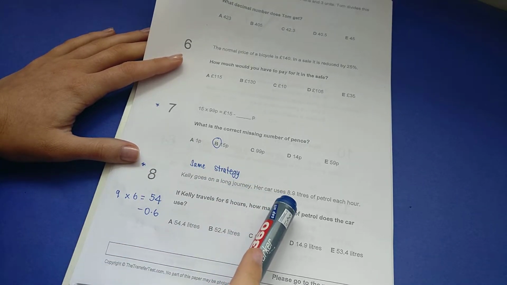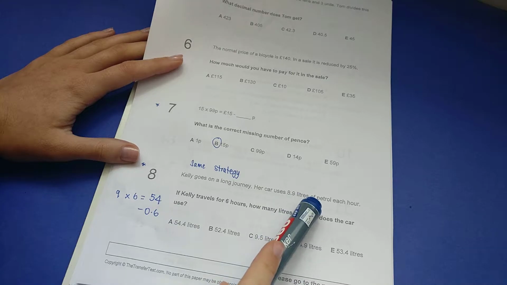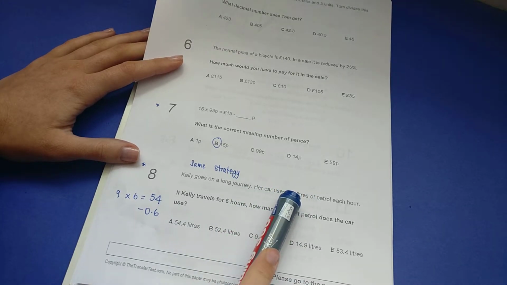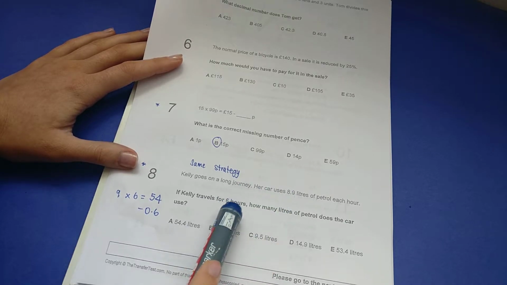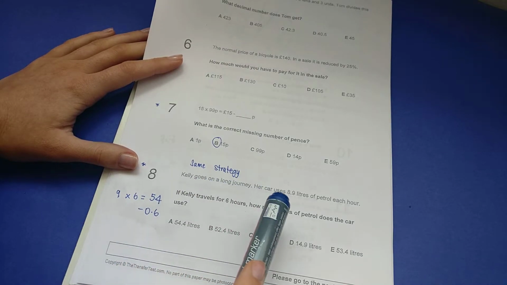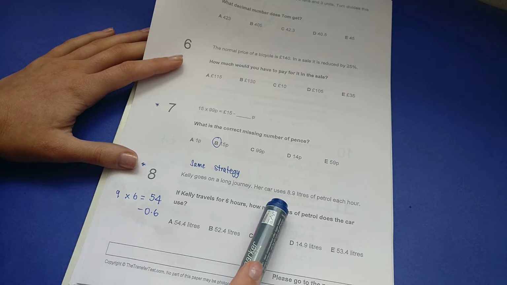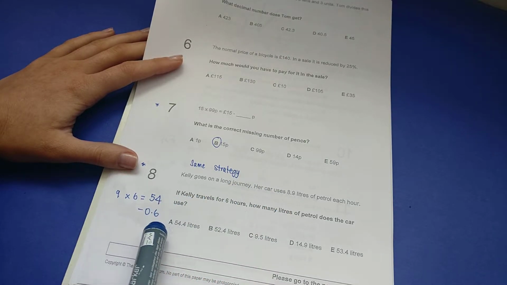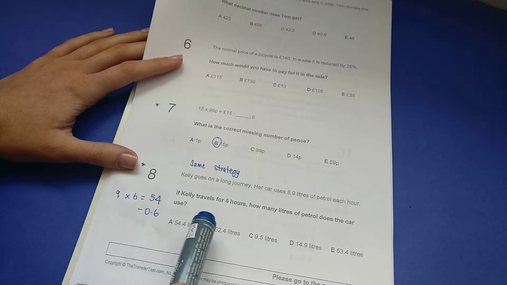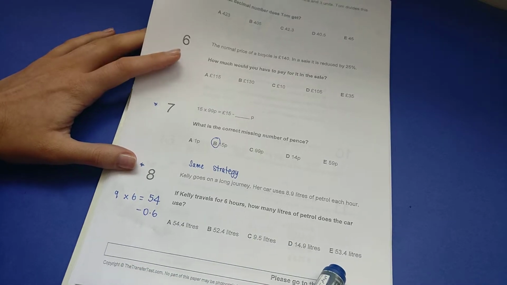Same strategy for question 8. Our car uses 8.9 litres of petrol per hour, but we know that if we just round up, we can have 9 litres, and 9 times 6 is far easier to work out in our head because that gives us 54. So each time we've added on 0.1 of a litre, okay? So we're going to have to multiply that 0.1 by 6, which gives us 0.6. Take that away and the answer will be giving us E, 53.4.